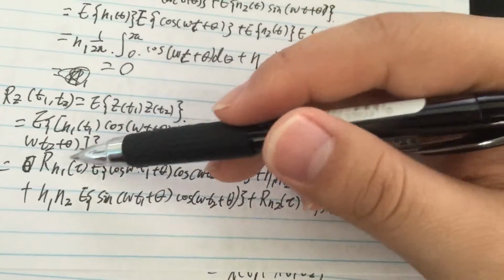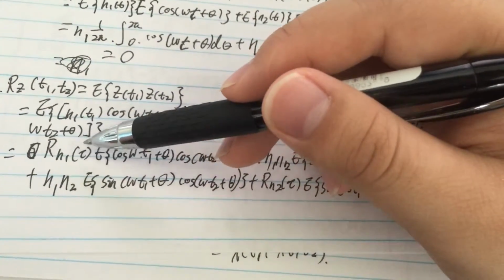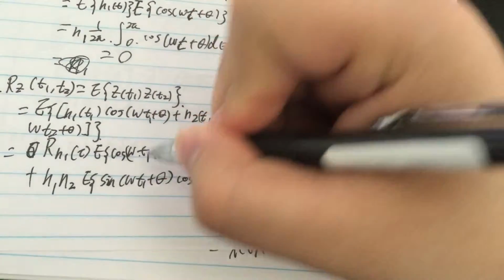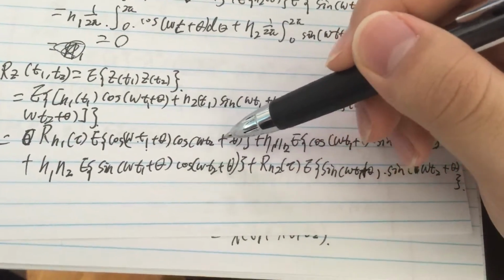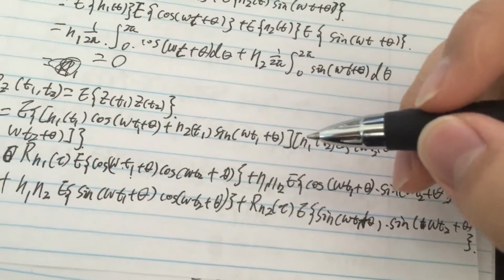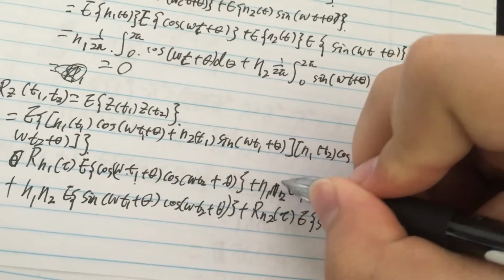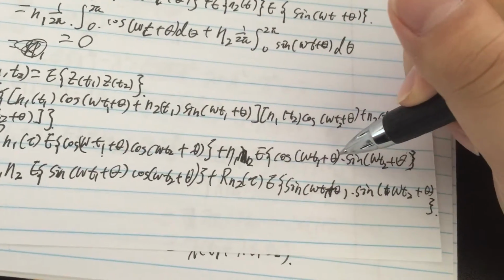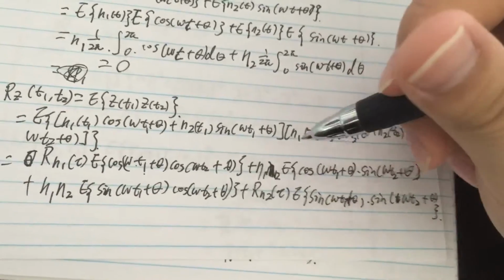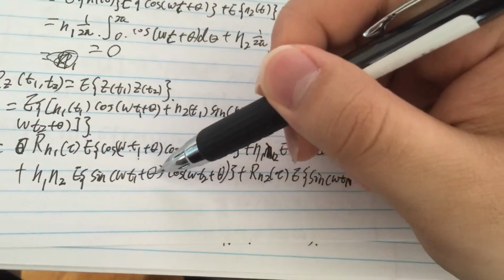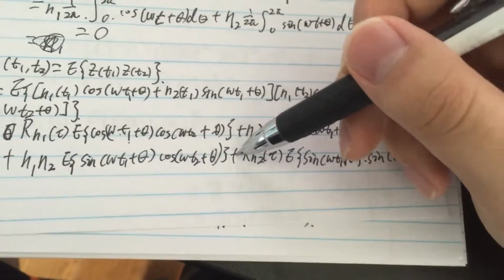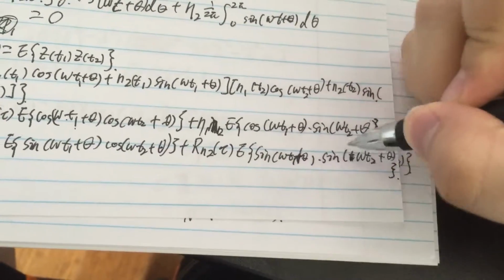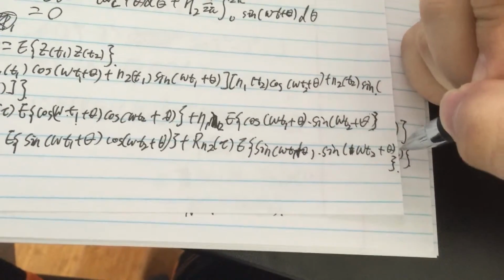Then we can get R_n1(tau) times E[cosine(omega t1 plus theta) times cosine(omega t2 plus theta)] plus the n1 n2 term, E[cosine(omega t1 plus theta) sine(omega t2 plus theta)], plus the n1 n2 term, E[sine(omega t1 plus theta) cosine(omega t2 plus theta)], plus R_n2(tau) times E[sine(omega t1 plus theta) times sine(omega t2 plus theta)].